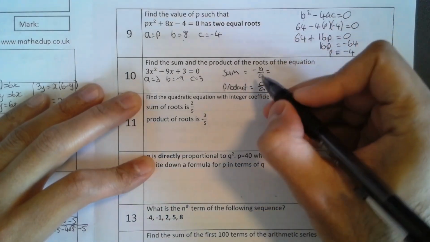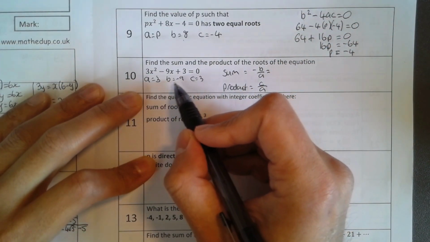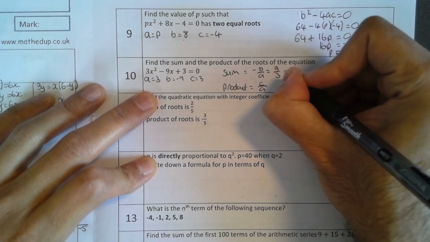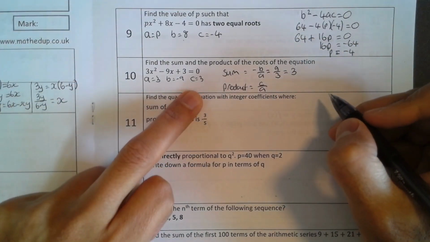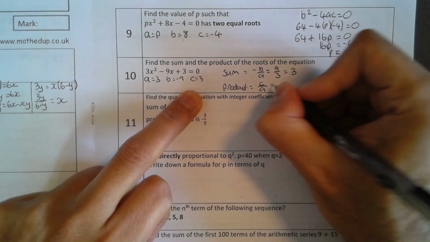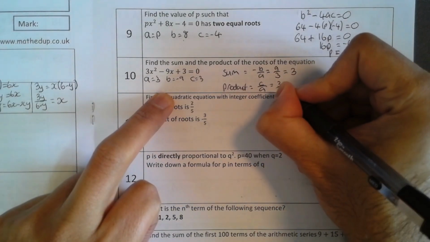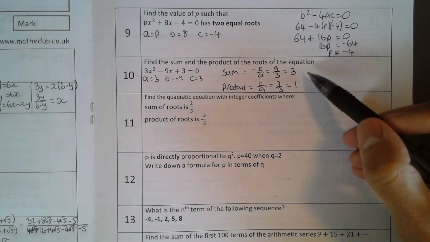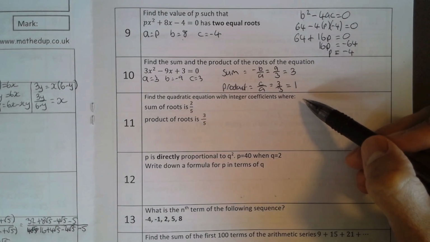Okay, so negative b over a is going to be negative of negative 9, which is 9 over 3. And we can see that's just going to be equal to 9 divided by 3, which is 3. And then c over a, well, that's going to be 3 divided by 3. And we can see that 3 divided by 3 is equal to 1. So the sum of the roots is going to be 3, and the product of the roots is going to be 1.